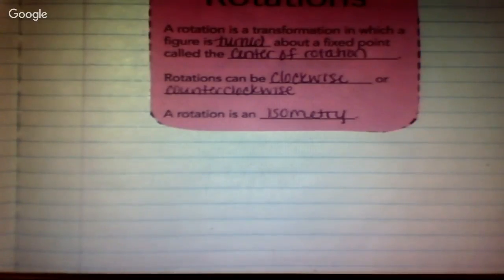So, a rotation is a transformation in which a figure is turned about a fixed point called the center of rotation. Rotations can be clockwise or counterclockwise, and a rotation is an isometry. Okay. Questions?